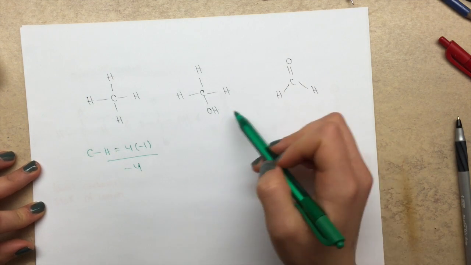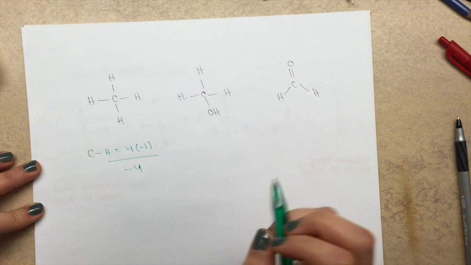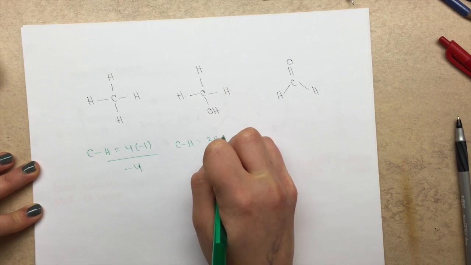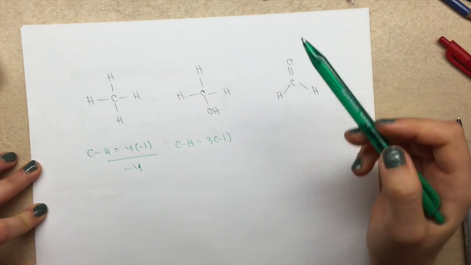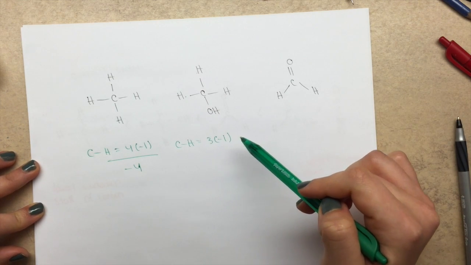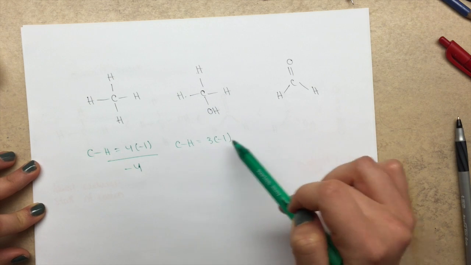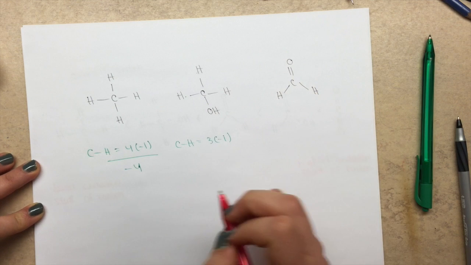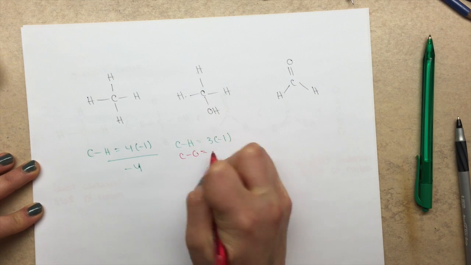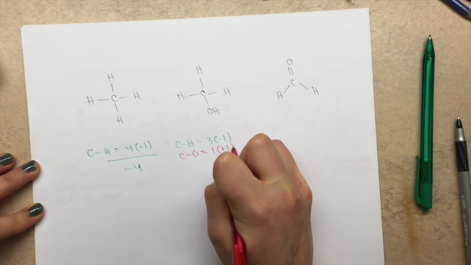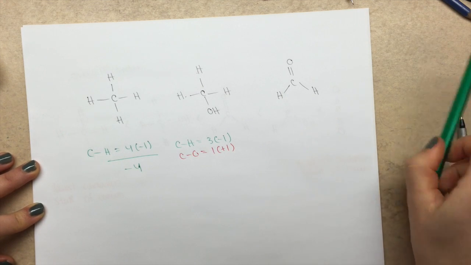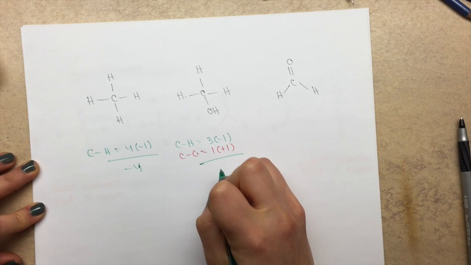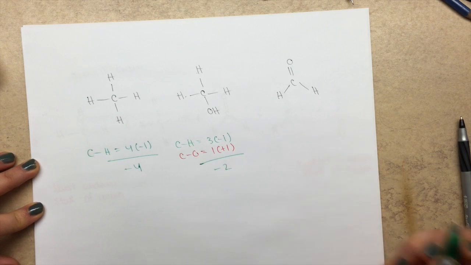For our second compound, we have 1, 2, 3 C-H bonds, and from each of those, carbon gets a charge of -1. So from those 3 bonds, carbon has a charge of -3. But we also have 1 C-O bond, and from that, carbon is getting a charge of +1. So overall, carbon is going to have an oxidation state of -2.